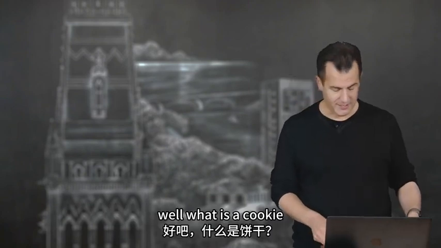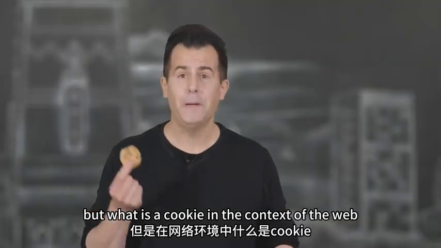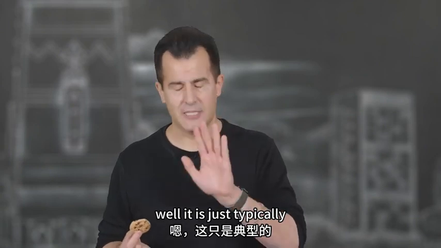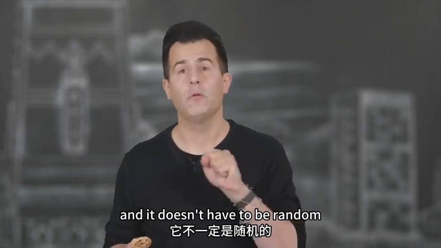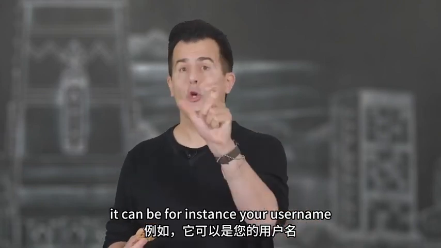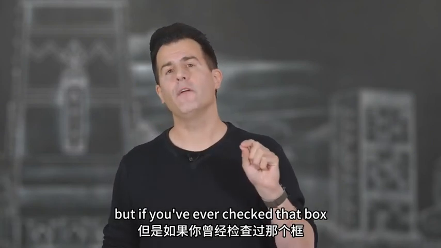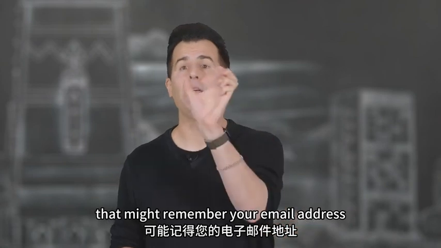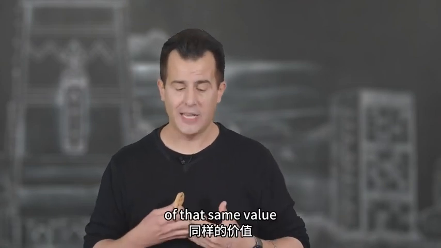Well, what is a cookie? There's really no academic value to what I'm doing here, but what is a cookie in the context of the web? Well, it is just typically a big random value that's stored on your computer. And it doesn't have to be random. It can be, for instance, your username. It can be your email address. Hopefully it's not your password, but if you've ever checked that box that might remember your email address and auto-populate it, it may very well be the server that's reminding you of that same value.